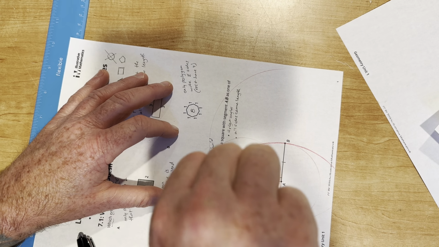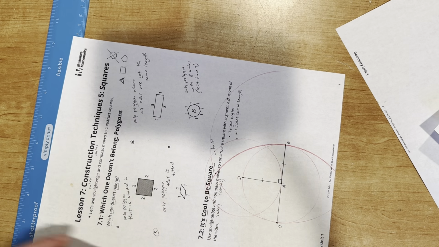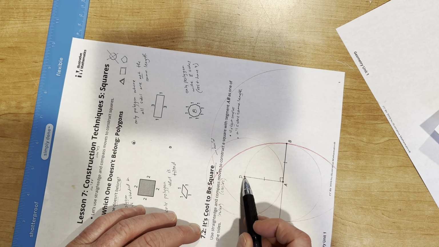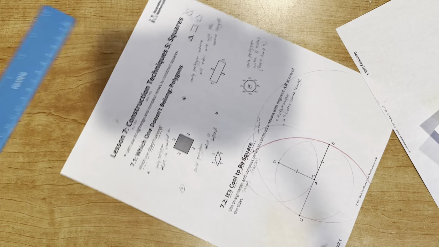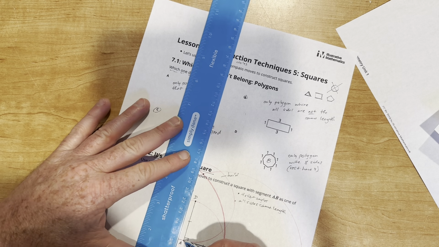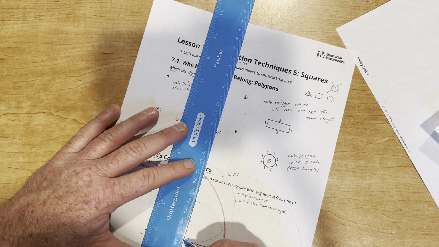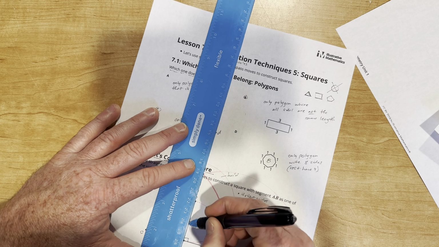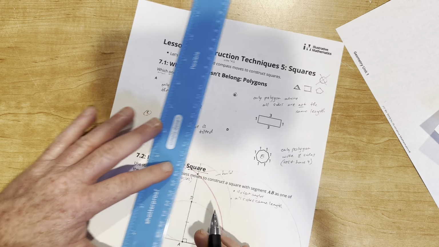Should go right through A, and it does. That's good. Okay, now we've got this circle, center D, radius AD. Now what you need to do is extend this radius to a diameter. So we're gonna go through that point all the way to that point right there.